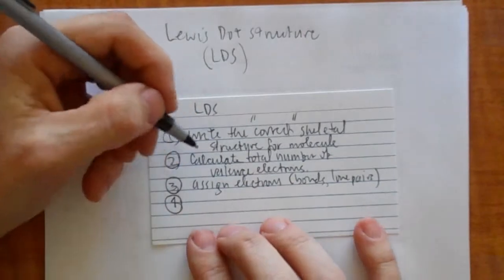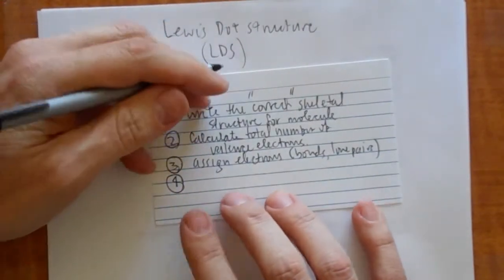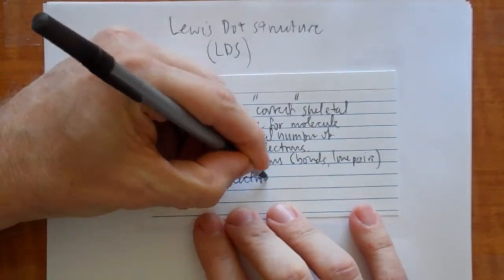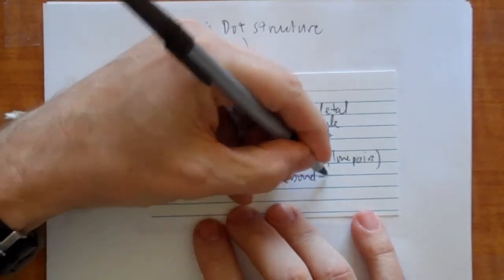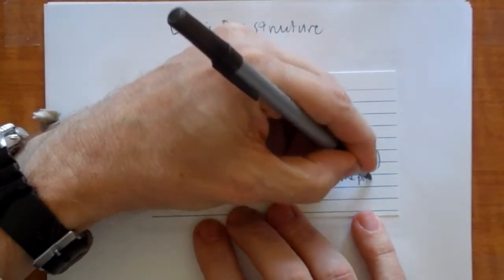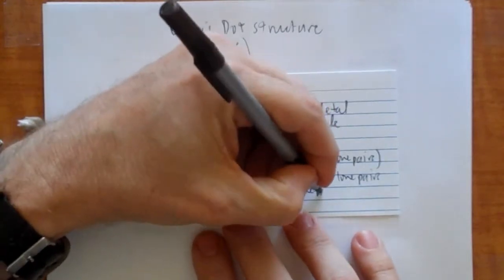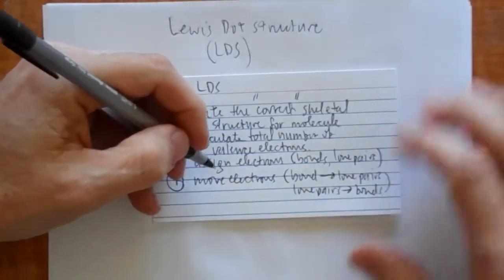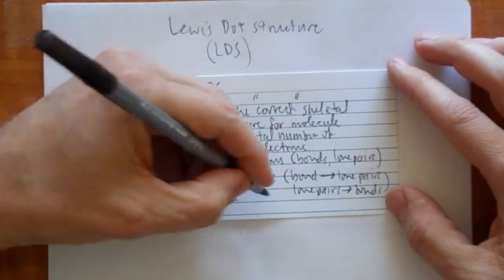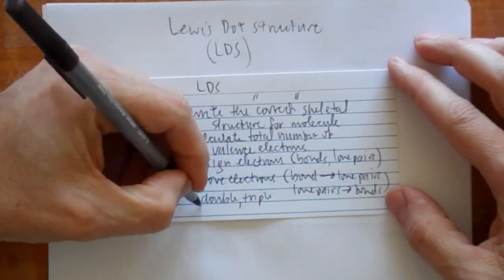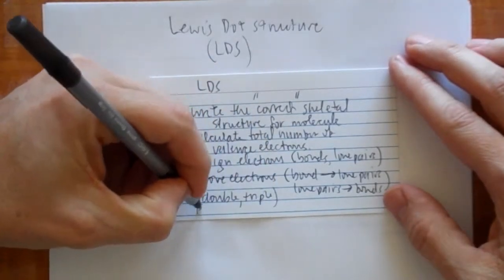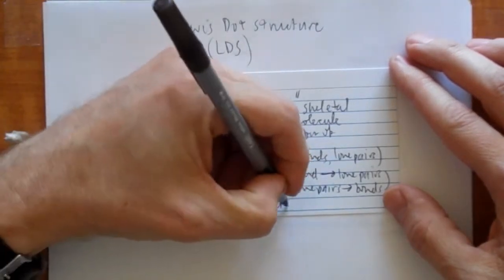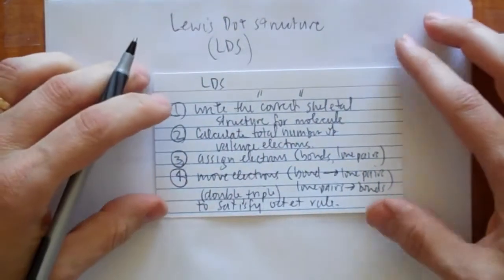And then finally, the last rule is to move electrons either from bonds to lone pairs or lone pairs to bonds, double, triple bonds, etc., to satisfy the octet rule. Those are the 4 rules.